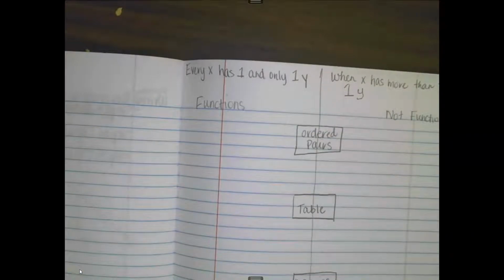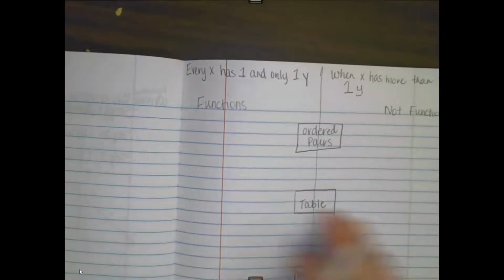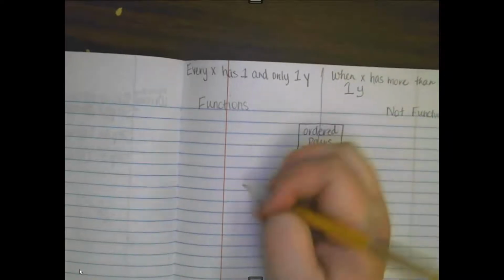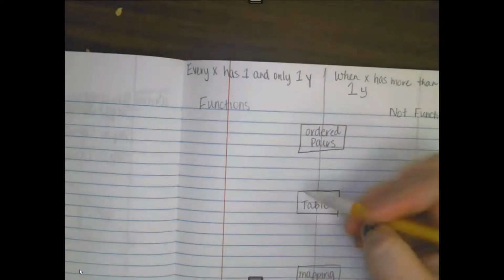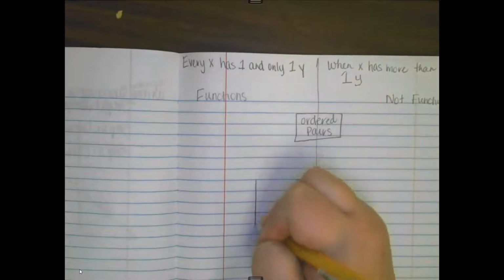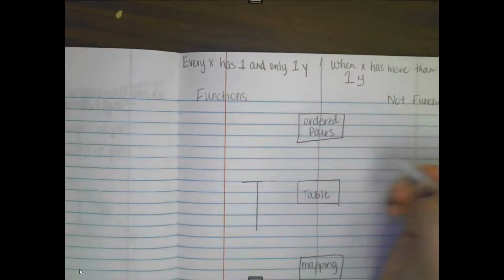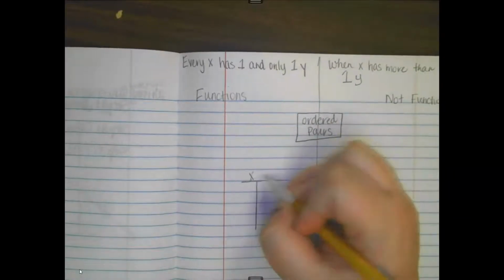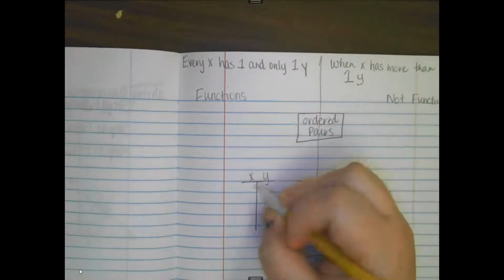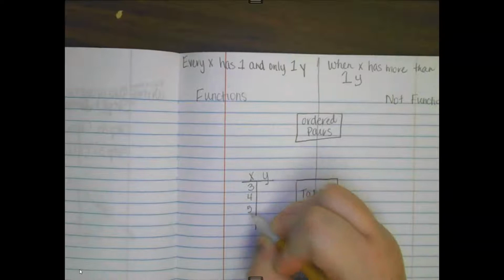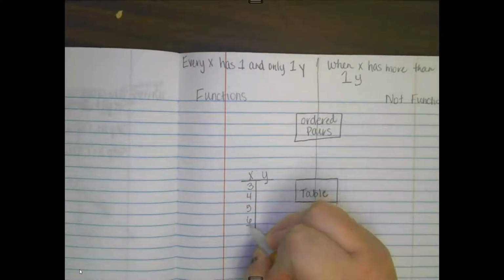All right, so the first thing we're going to look at is we're going to go down to the table one, okay? And we're going to draw a table. Now, this is going to be close to the box table. I'm on the function side right now. Put x and y. So it's called a T-chart table. So 3, 4, 5, 6, 7.